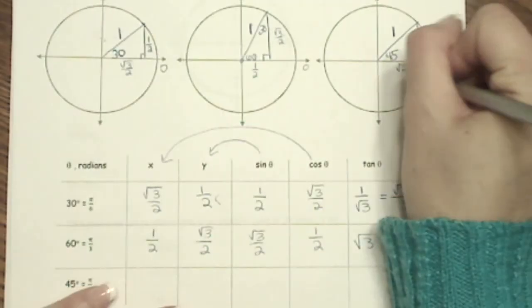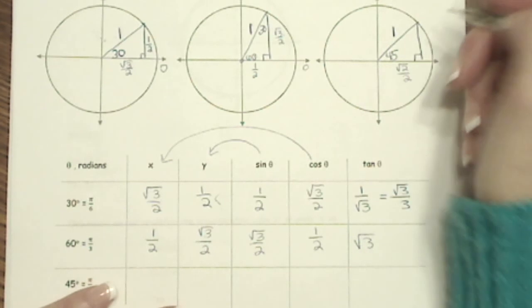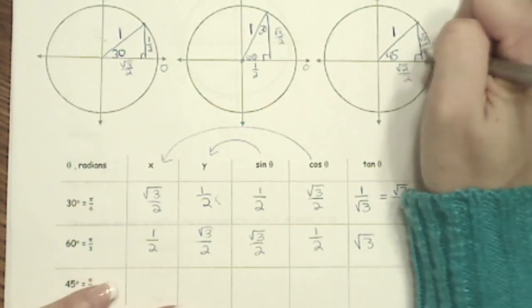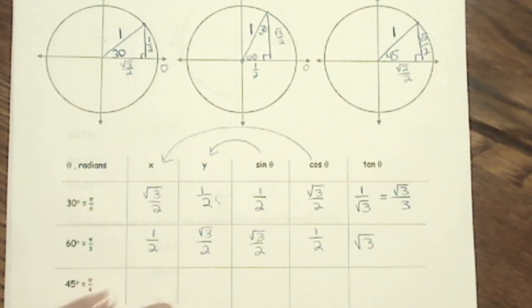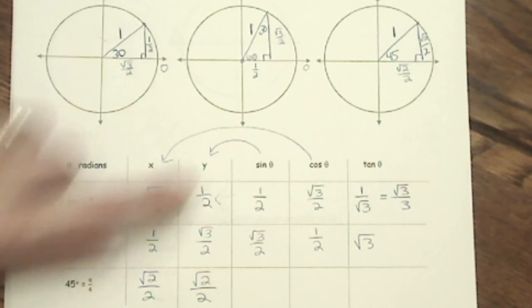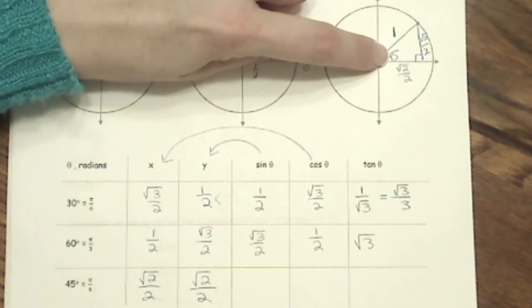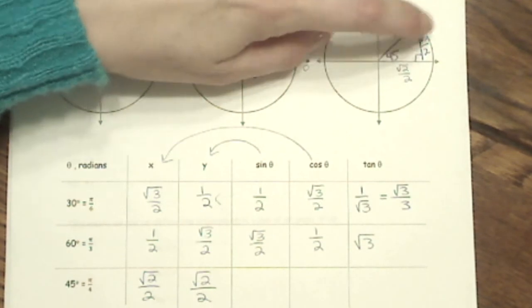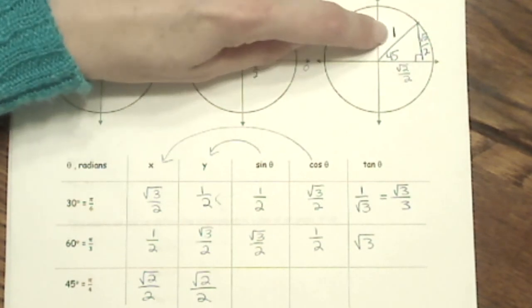So this is square root of 2 over 2, and this is square root of 2 over 2, making the x and y coordinate both square root of 2 over 2. When I calculate the sine of this 45-degree angle, it is opposite over hypotenuse.